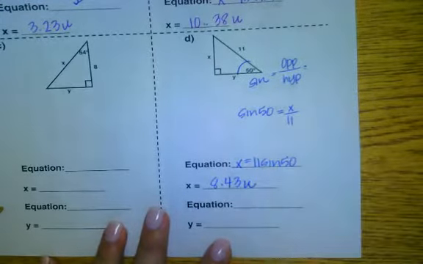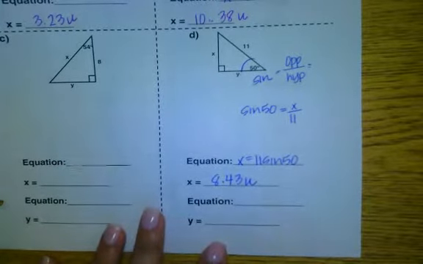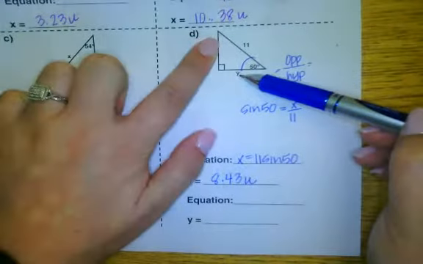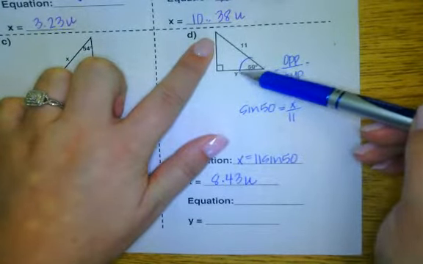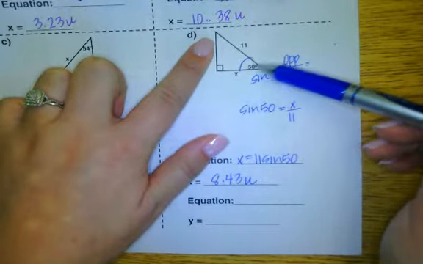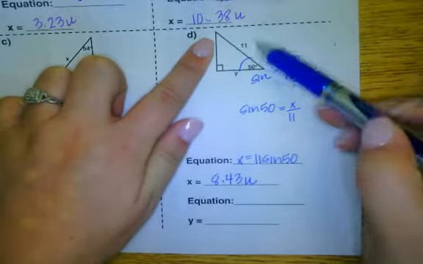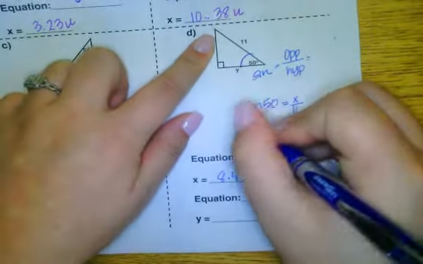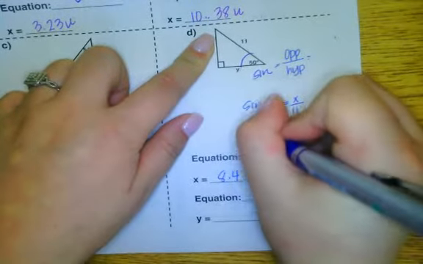Okay, now let's look at y. We've already done x and we're looking at y. What is y's position in relation to 50 degrees? Adjacent, and then again we have hypotenuse. So how are you going to find y? Which trigonometric ratio? Cosine, which is equal to adjacent over hypotenuse.